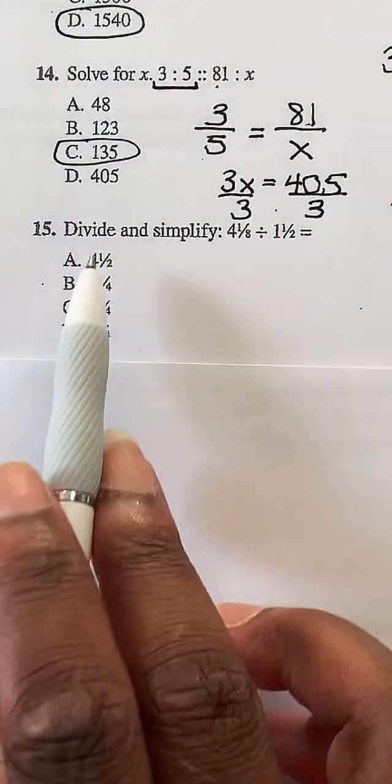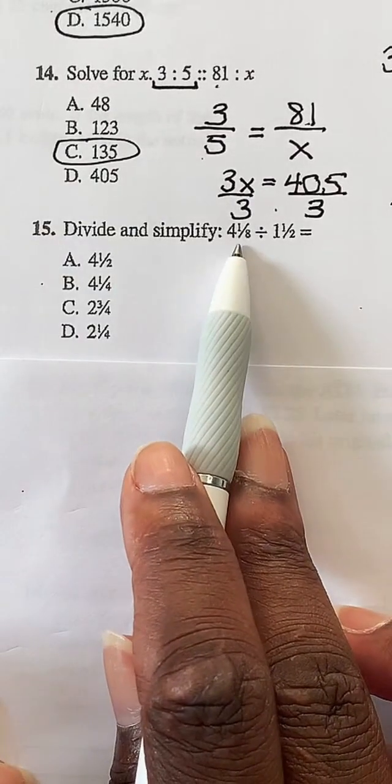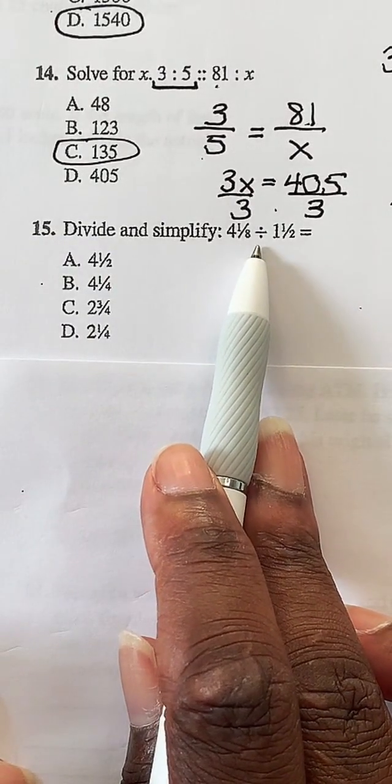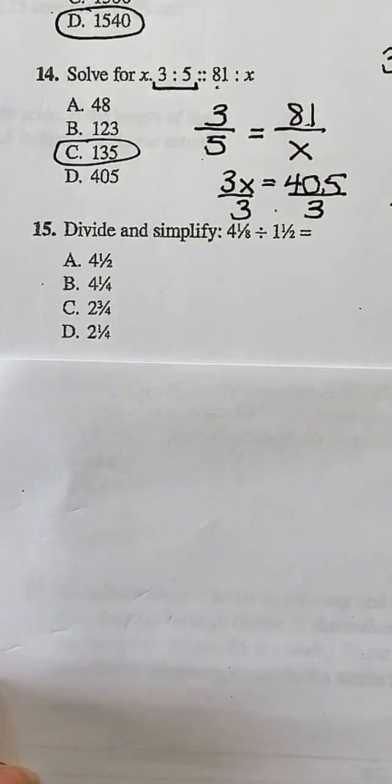Now, they want us to divide and simplify 4 1/8 divided by 1 1/2. So if you reduce 81 and 135, you'll get the same as 3/5.